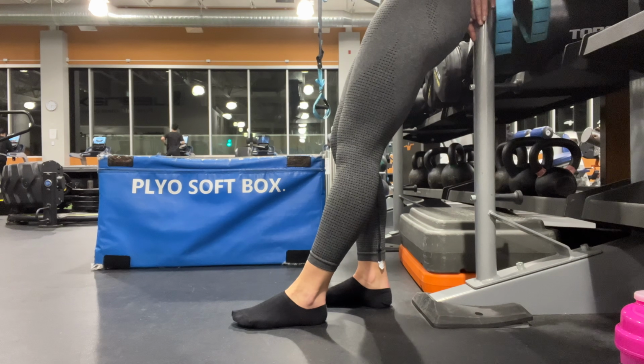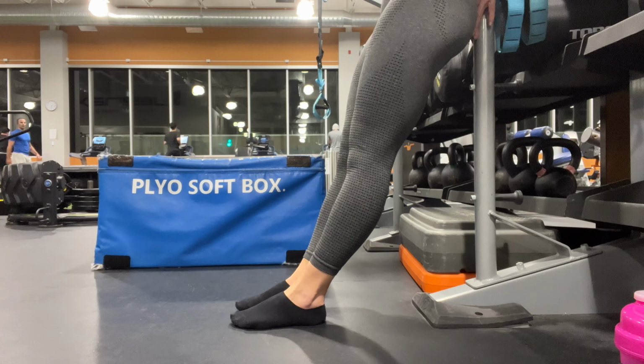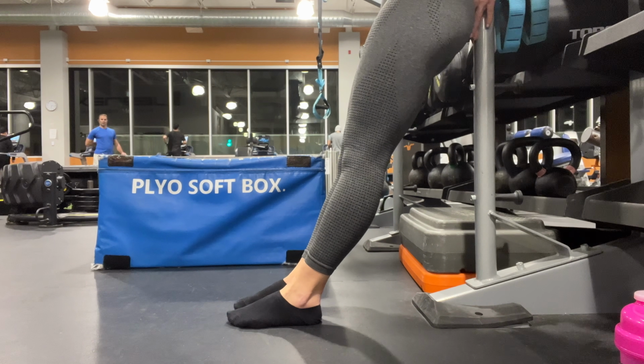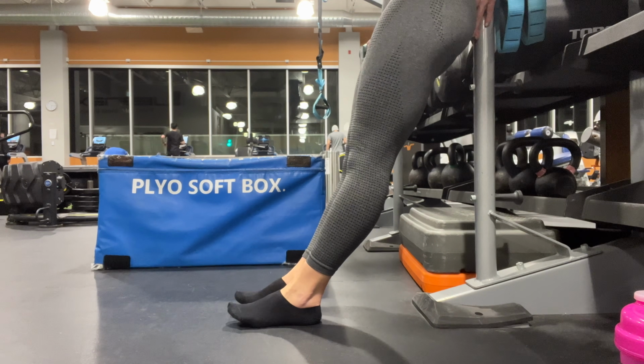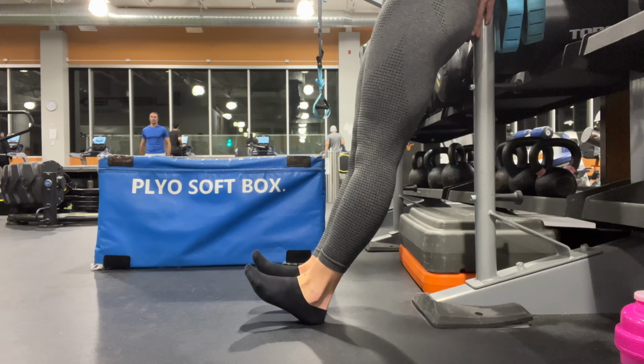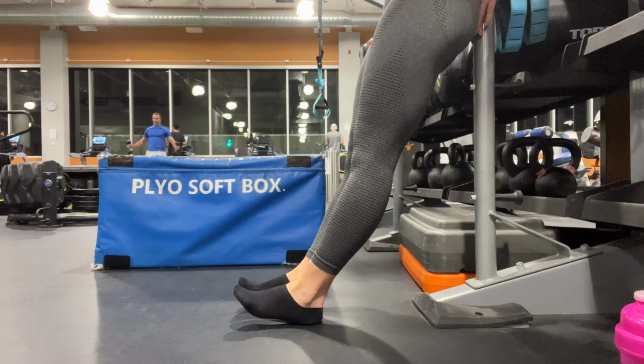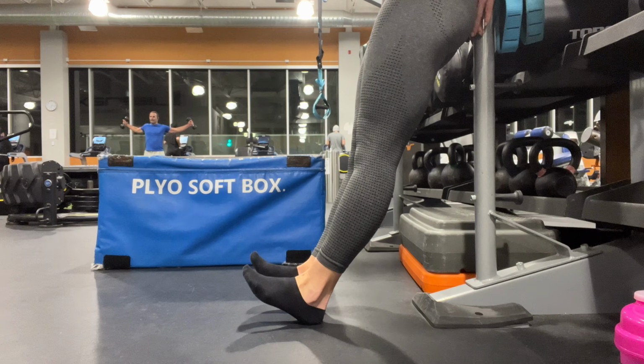So now we're gonna do toe raises against the wall. So you wanna lean against a wall, take a couple steps forward, plant your heels, make sure that it's nice and stable. You're gonna raise your toes up towards your nose, making sure that you keep your knees extended on this one, and then slowly controlling your feet back down. You're gonna start with 10 to 15 reps. This one we can work our way up and build to 20 to 30 repetitions.